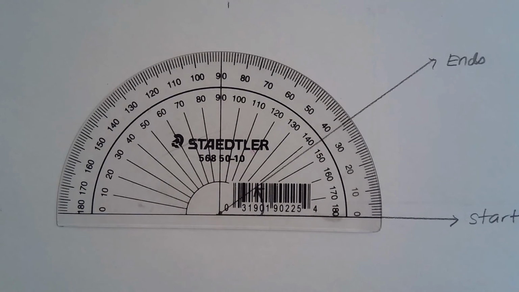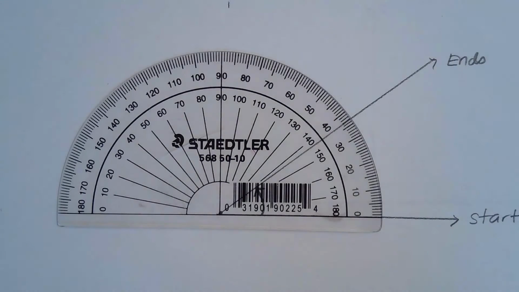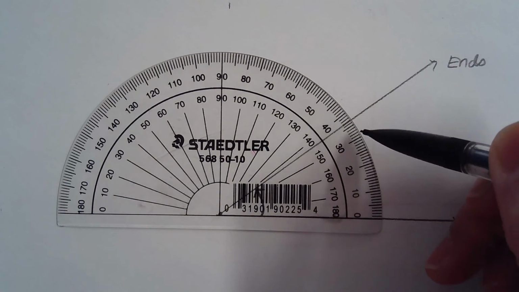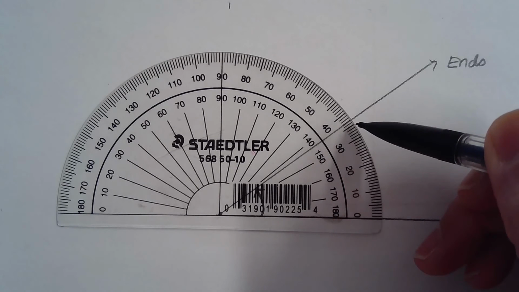Now that we have a measuring device to measure the angle, what do you think the angle size is? 37? Yeah, everybody sees 37? 36? Okay, well, I gotta look down. 36, so this is 35.